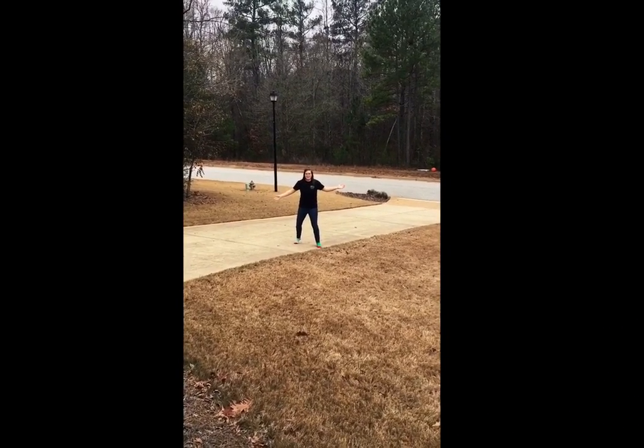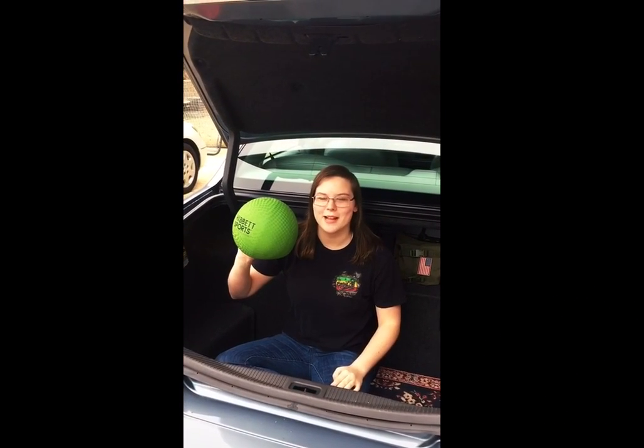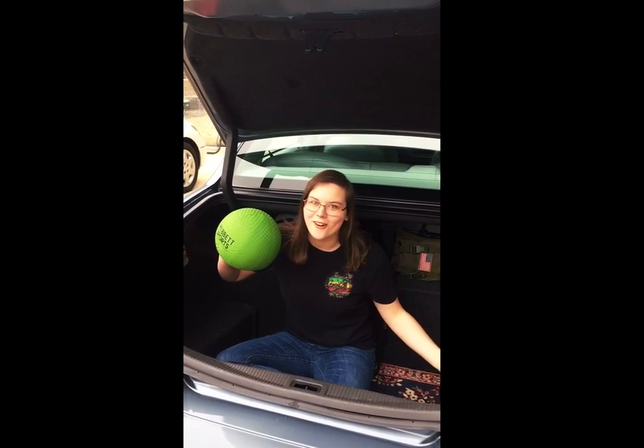My driveway is an inclined plane. You can use an inclined plane to roll a ball into the back of your car.